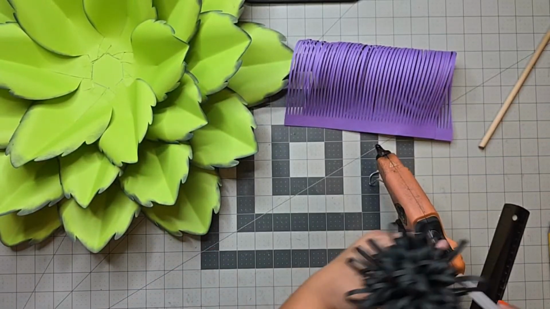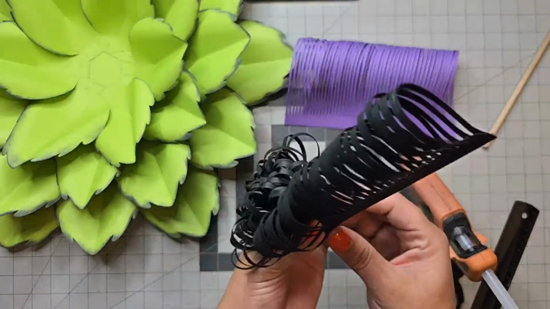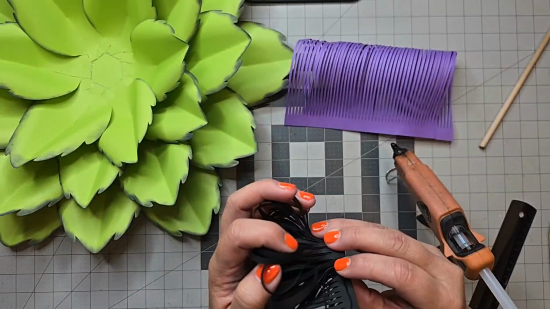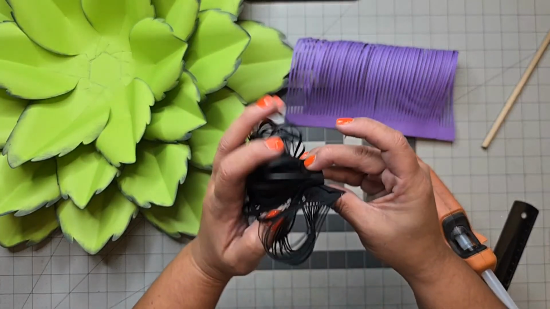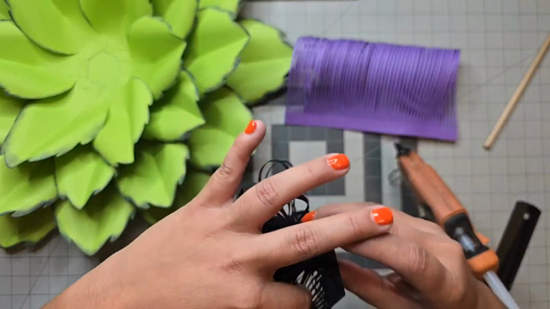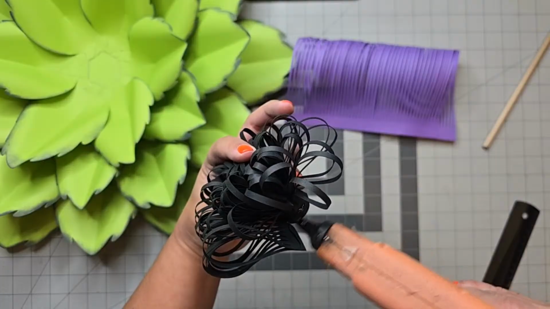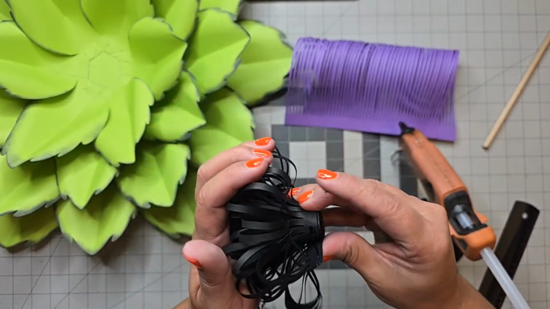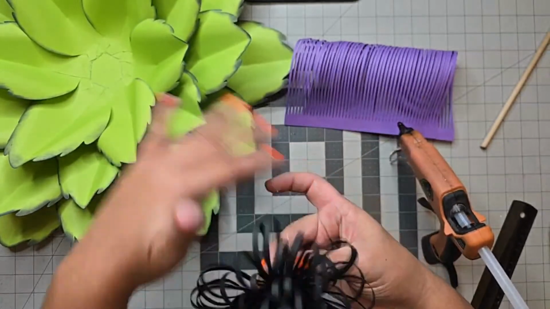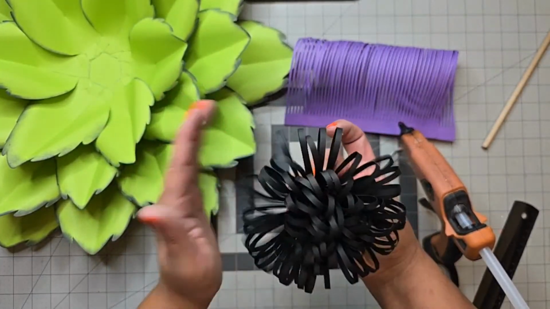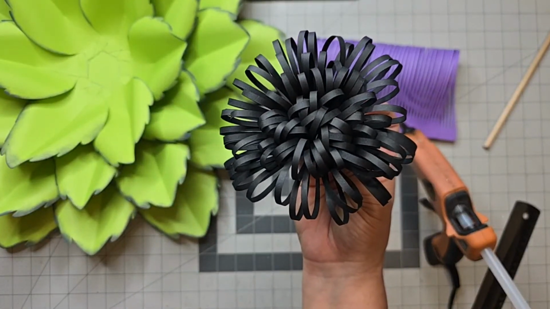Let me add more glue. Okay. And we're just going to roll. Roll, roll, roll, roll, roll, roll, roll. And seal it off to close at the end. And again, do your best not to crease them. You still want them to have a nice fluff. Okay.